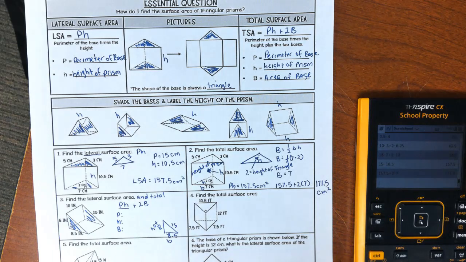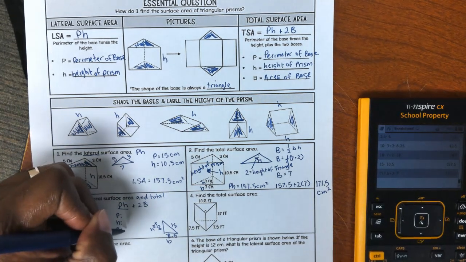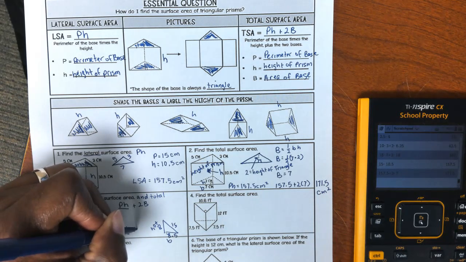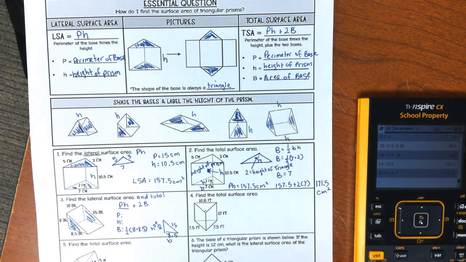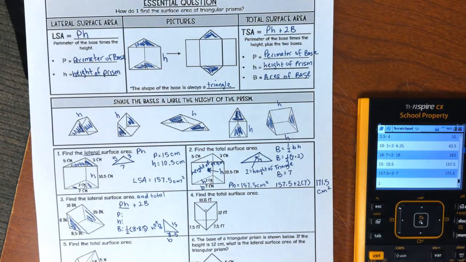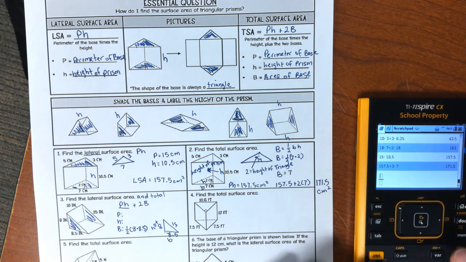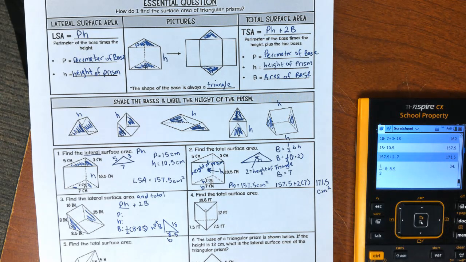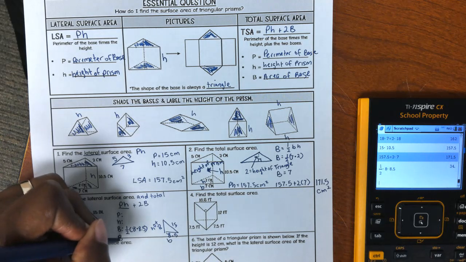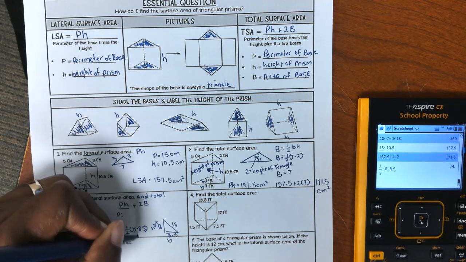So we know that area of triangle is 1/2 times 8 times 8.5. Okay, so we're going to find our big B. So 1/2 times 8 times 8.5, and that's going to give us 34. Okay, so B is equal to 34.